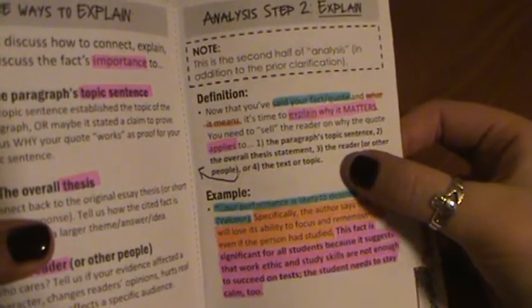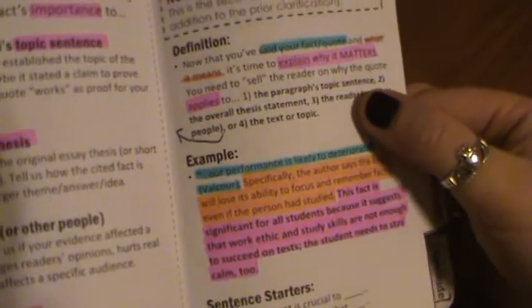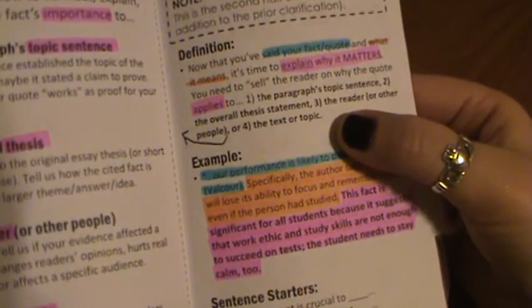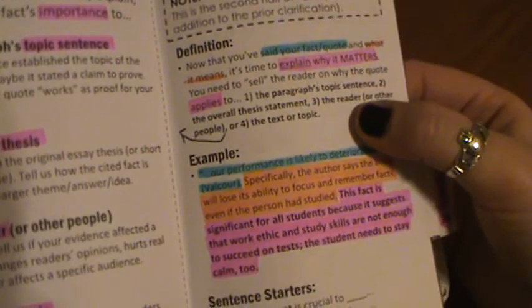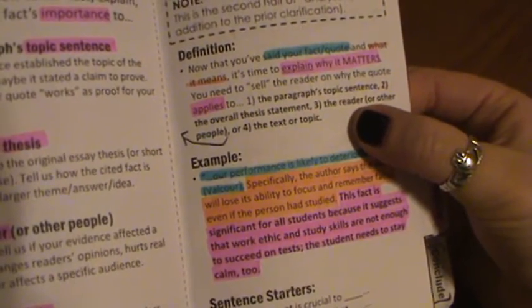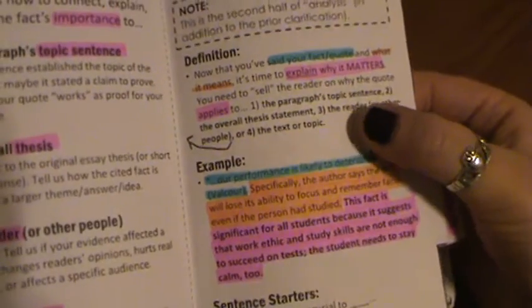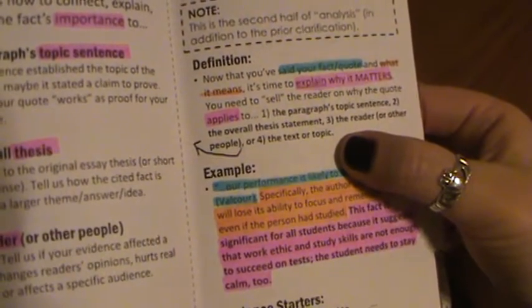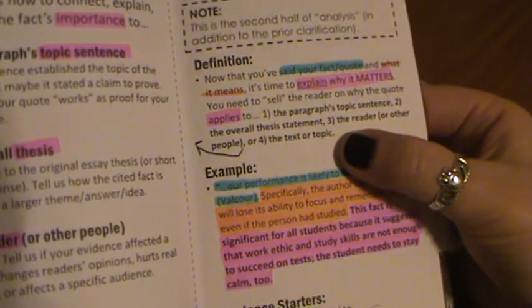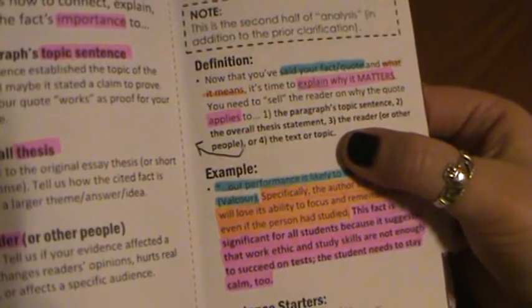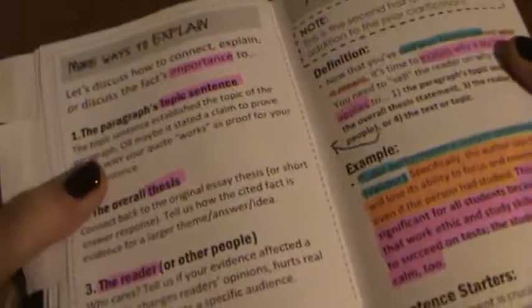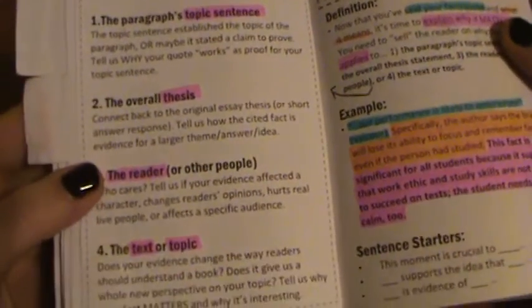You could relate your content back to the topic sentence of the paragraph, to the thesis statement of an essay. You could tell me why it relates to the reader or somebody else, like why a specific person should care. Or you can relate it back to the plot or a theme or a character or some controversial issue that I'm writing about, some sort of topic. Okay, and I explain those more over here if you need more help with that.